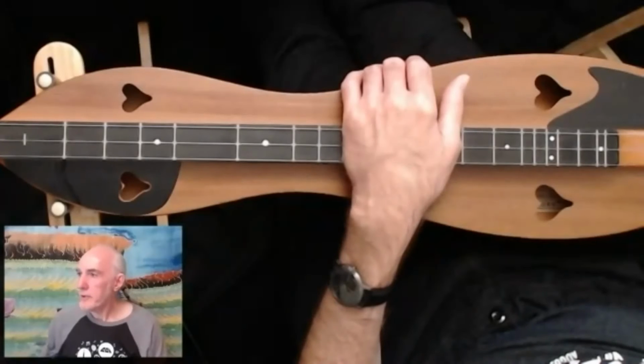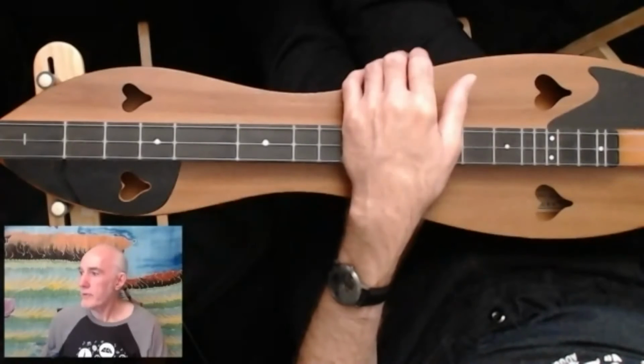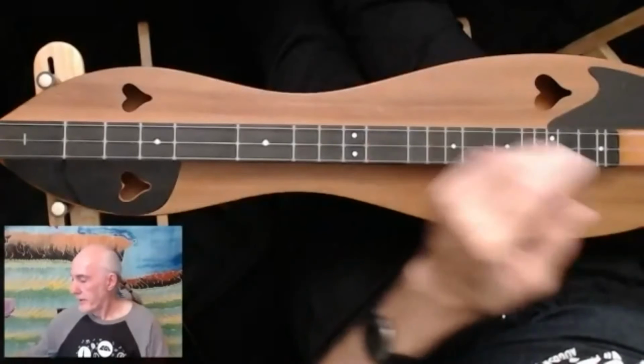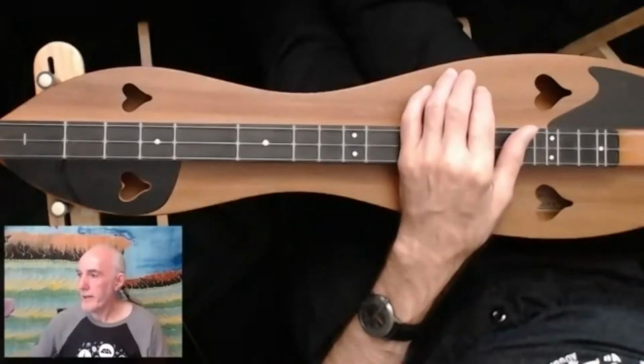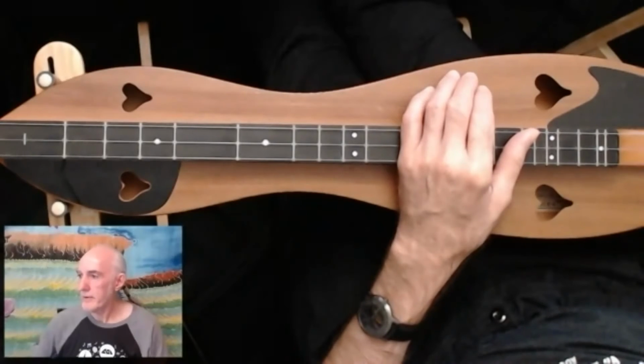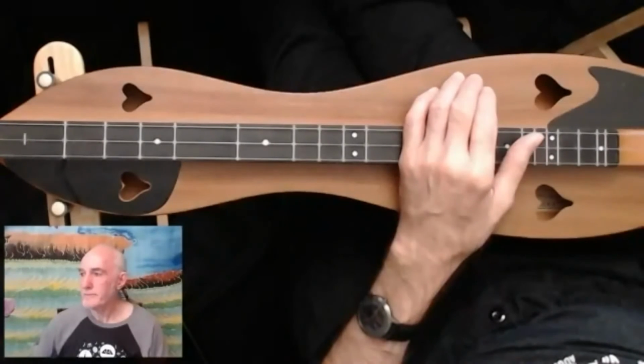Okay, so let's get back to it here. So this is why you need an eraser, because instead of this 3.5 on the melody string, we just figured out that I can change that. I'm just going to erase that and write 6.5 on the middle string instead.